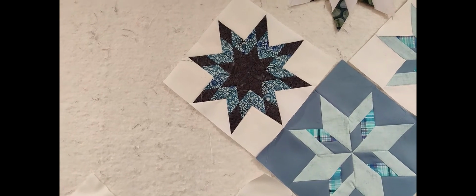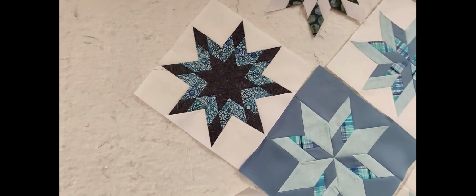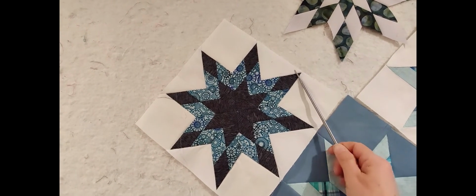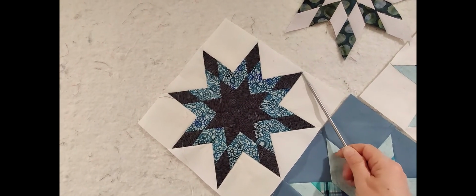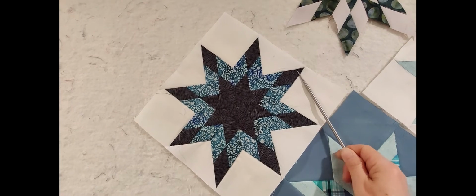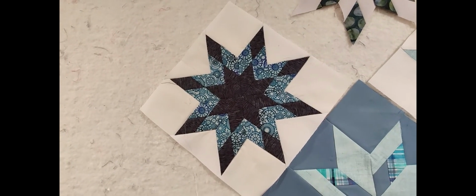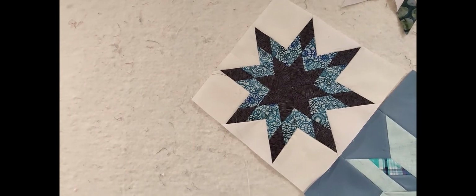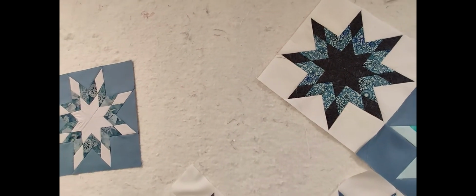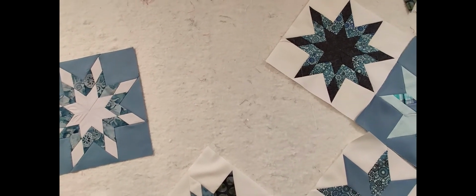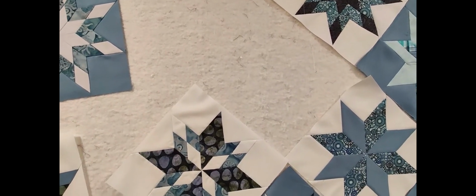So keep that in mind if you're doing points such as this, and you have oversized units that you're going to trim down. It's important that you get enough coverage, and a scant 1/4 inch may not give you that if you're trimming oversizing and trimming down, and then figuring out why you don't have what you thought you were going to have.